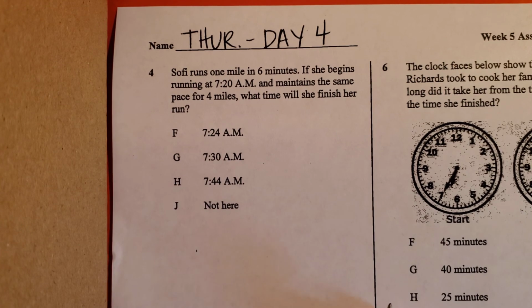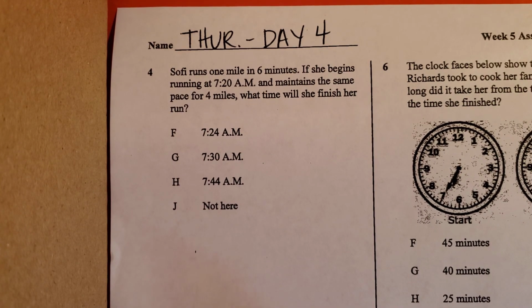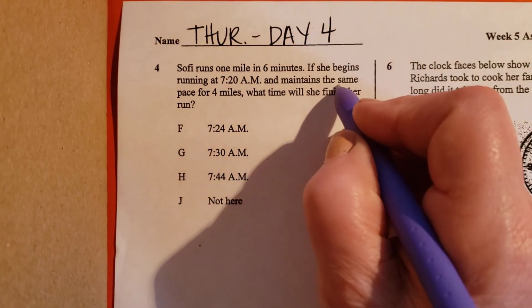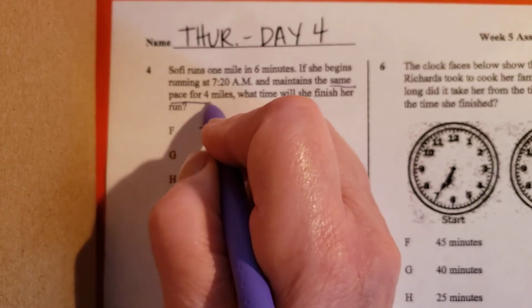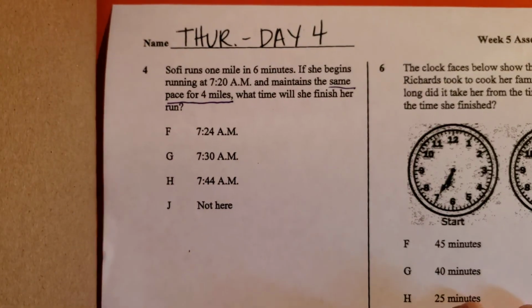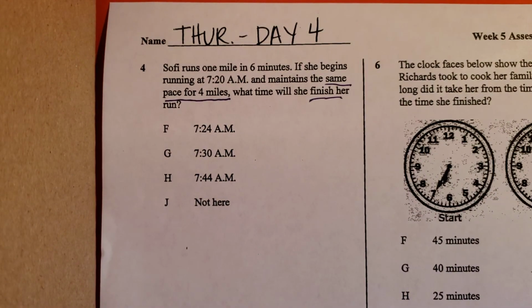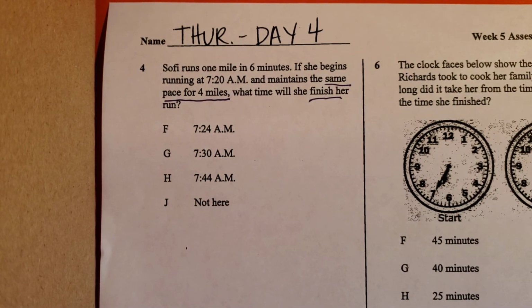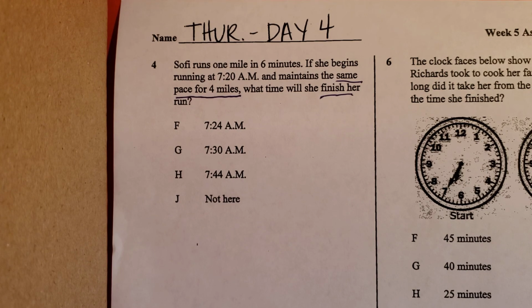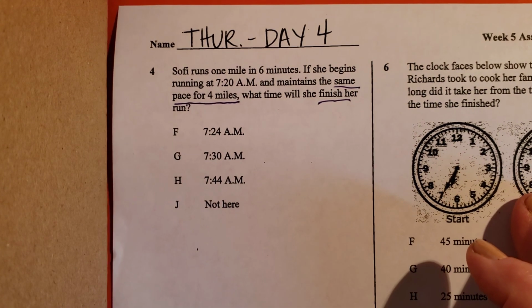It says, Sophie runs 1 mile in 6 minutes. If she begins running at 7:20 a.m. and maintains the same pace for 4 miles, what time will she finish her run? So you know the starting time. You know the duration time, but it's a little hidden. So we're going to pull that duration time out of the problem.